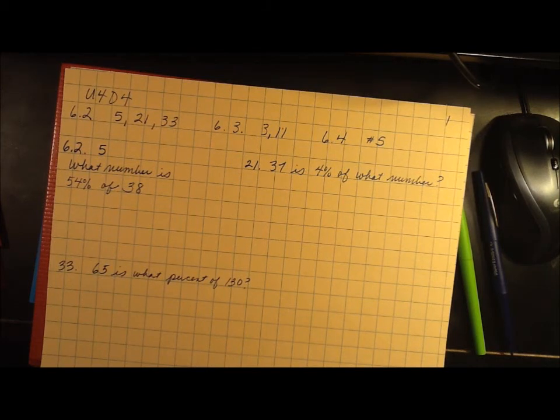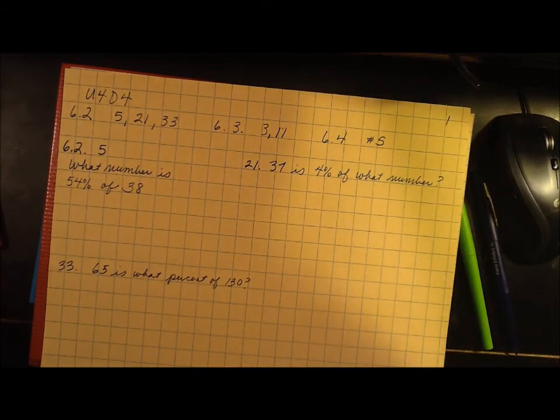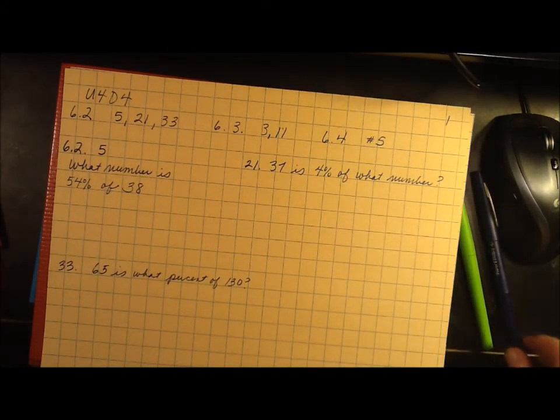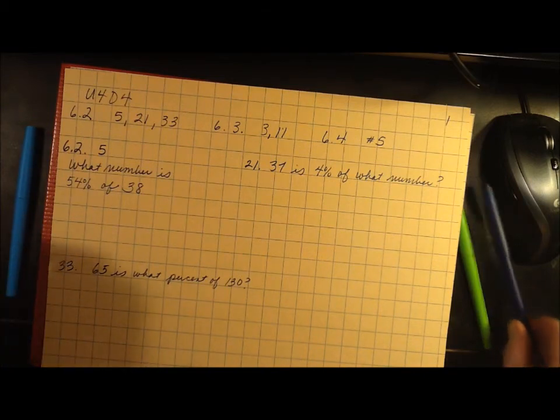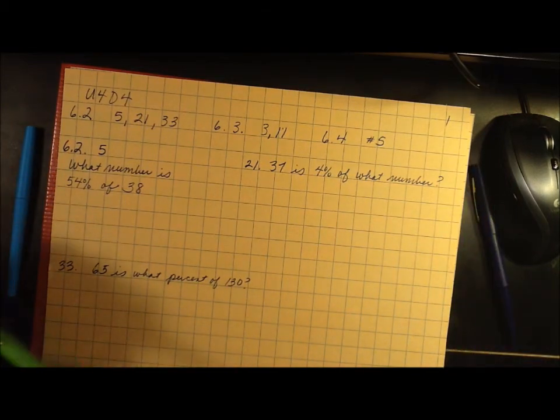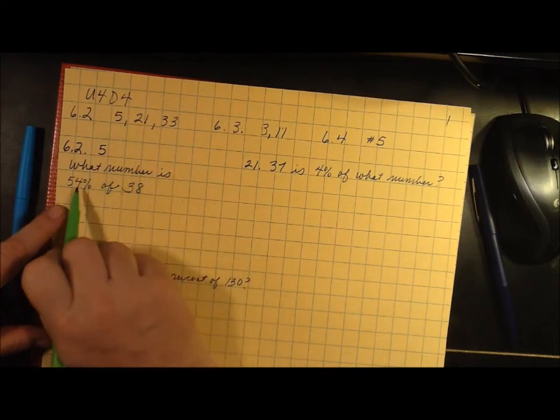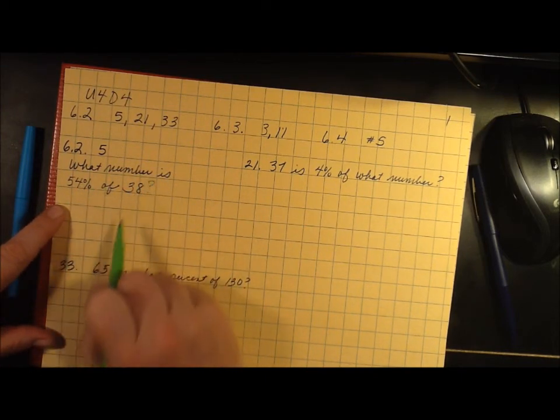These are the bolded problems for Unit 4, Day 4, Sections 6.2, 6.3, and 6.4. These involve percent problems again, and once again we're using our translation skills. It's asking in this first one, this is 6.2, number 5, what number is 54% of 38?